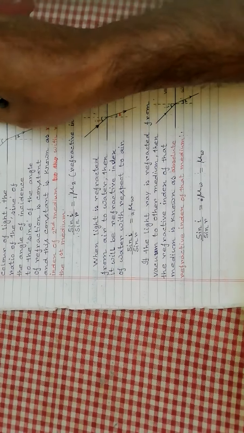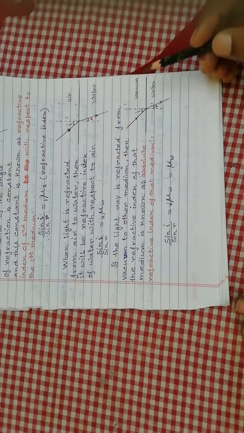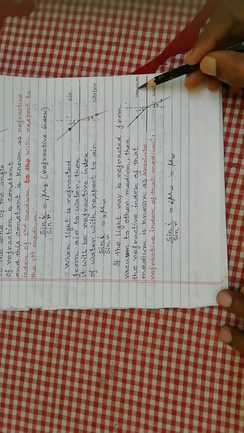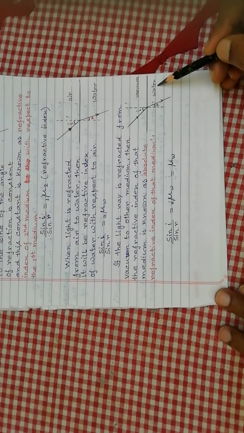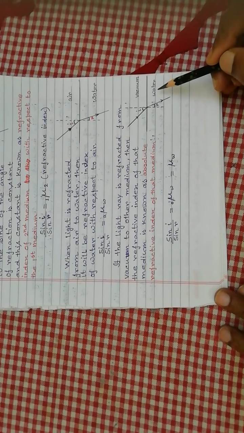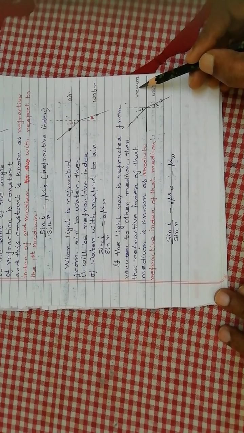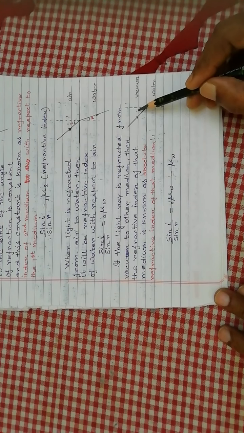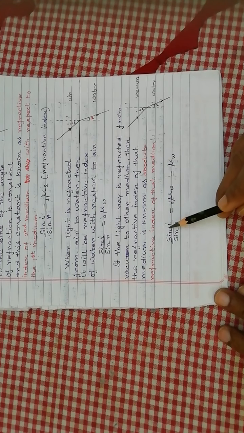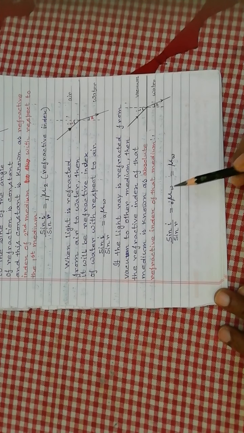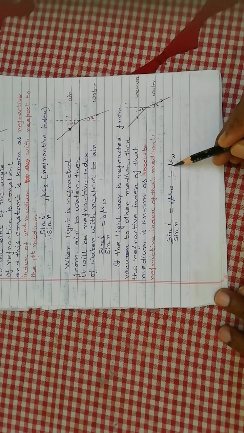Now take another example. Light travels from vacuum to water. Then it will be the refractive index of water in respect to vacuum. Then sin i by sin r will be the refractive index of water with respect to vacuum. And this refractive index is known as absolute refractive index.